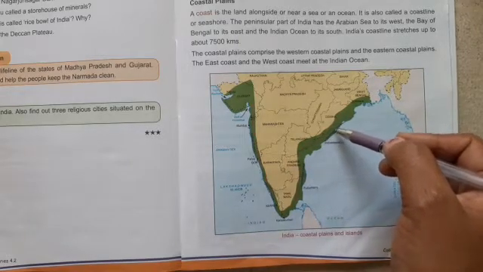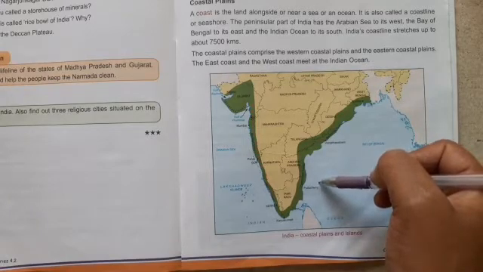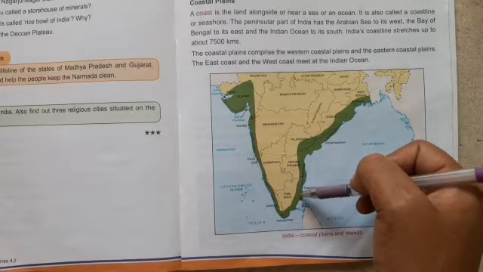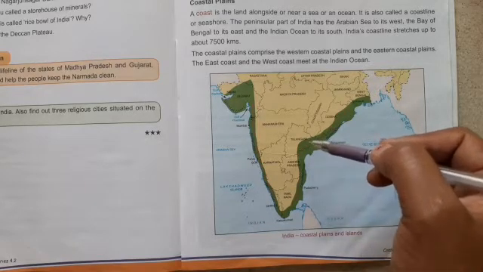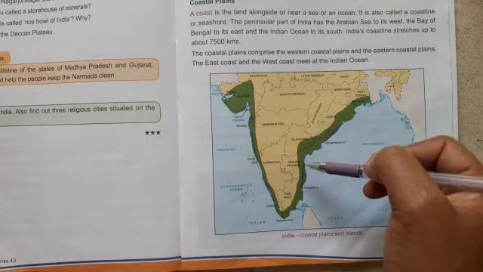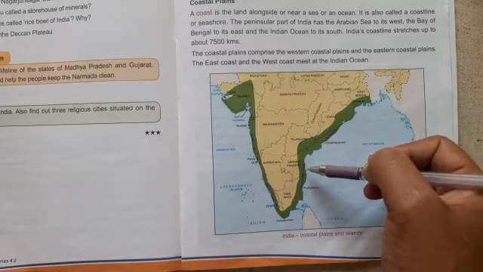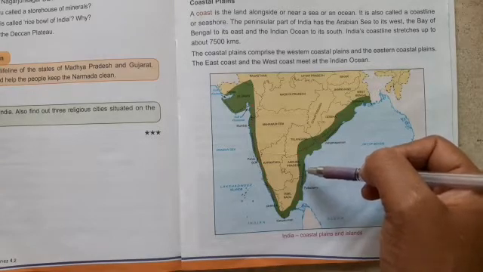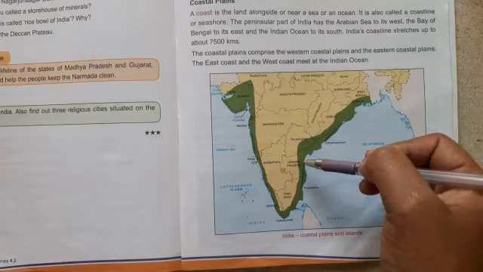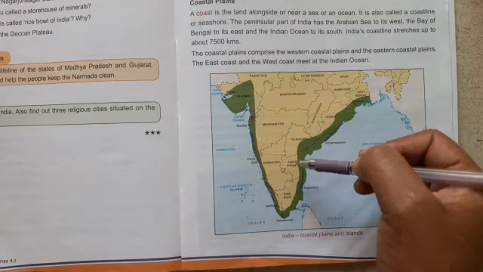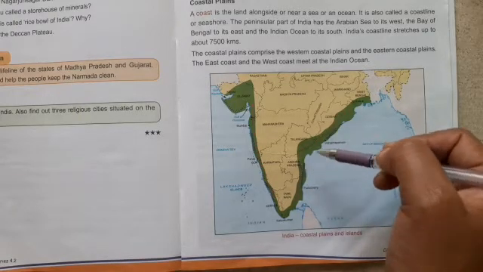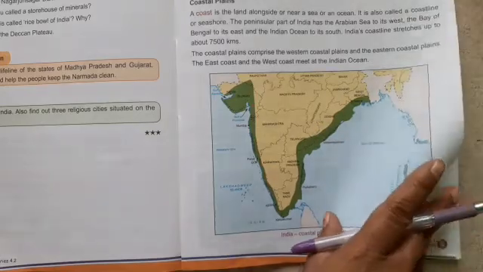Rice and sugarcane are grown in this highly fertile region, in large quantity and of very good quality. Additionally, cotton, coconut and jute are grown in the eastern coastal plains. Understood, kids? Okay, now turn the page.